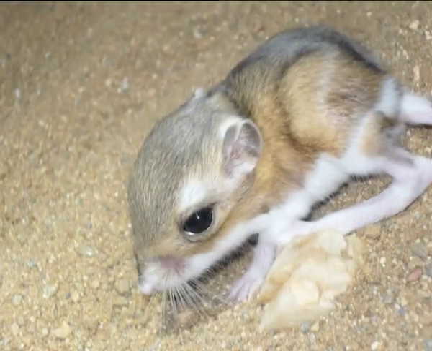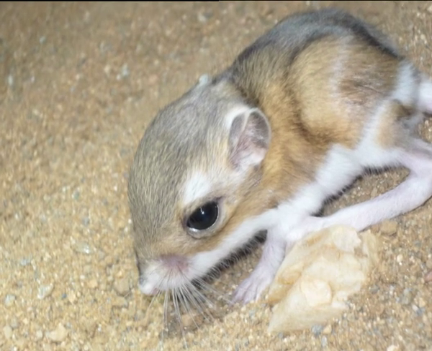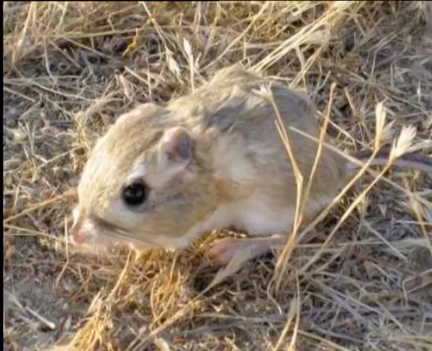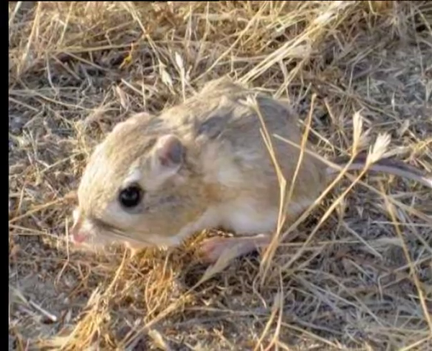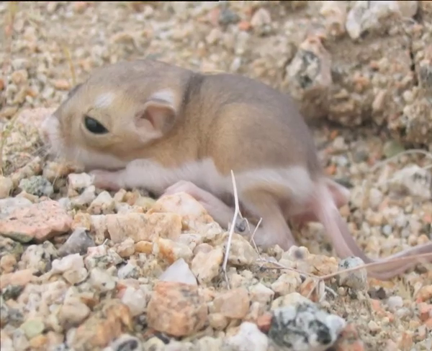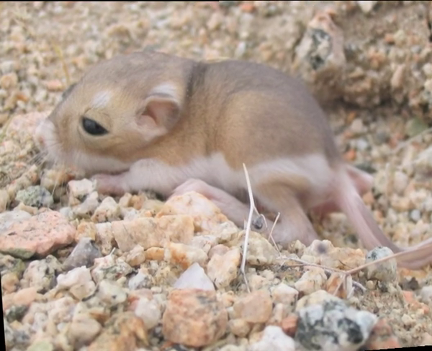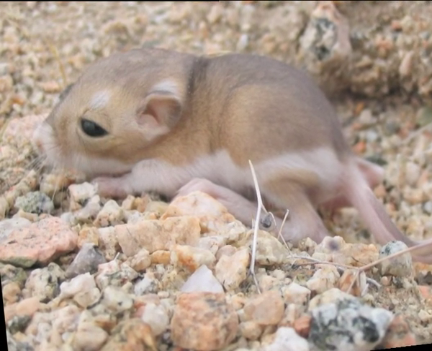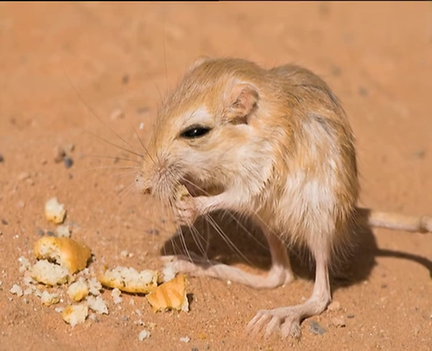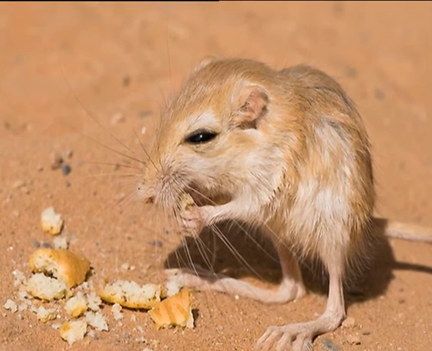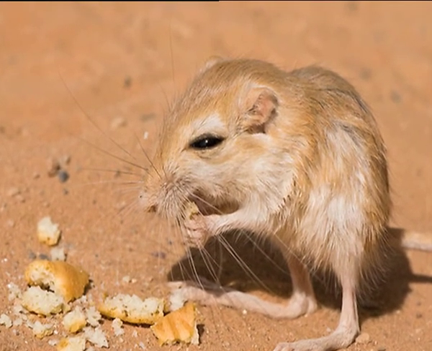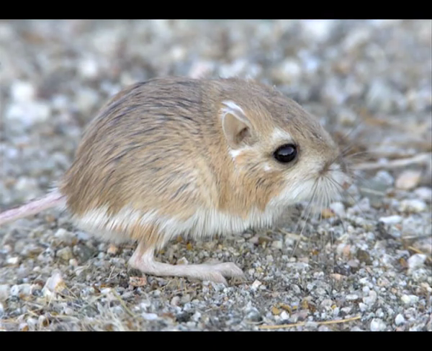The kangaroo rat does not drink water. It eats dry seeds. Also, it has no sweat glands and excretes concentrated urine. It uses water produced by the breaking down of food in the body. Such water is termed metabolic water.